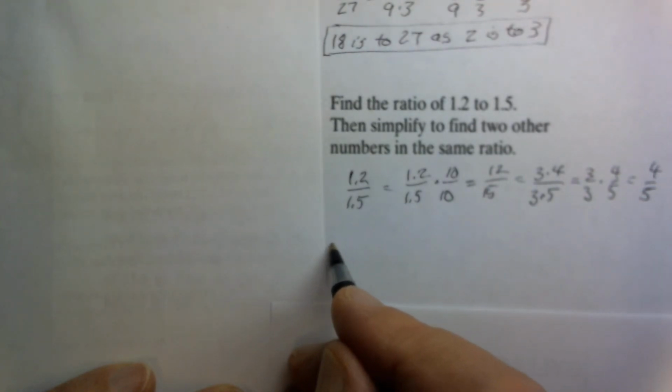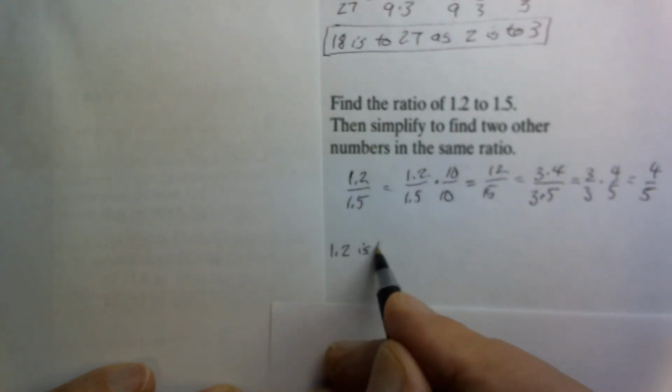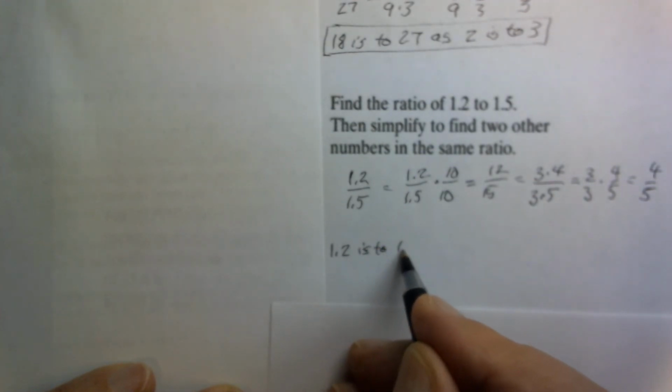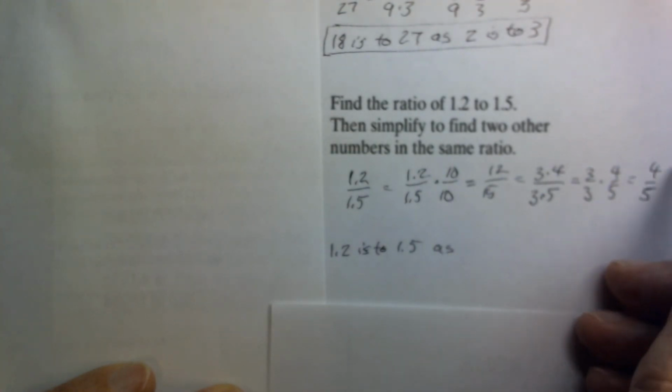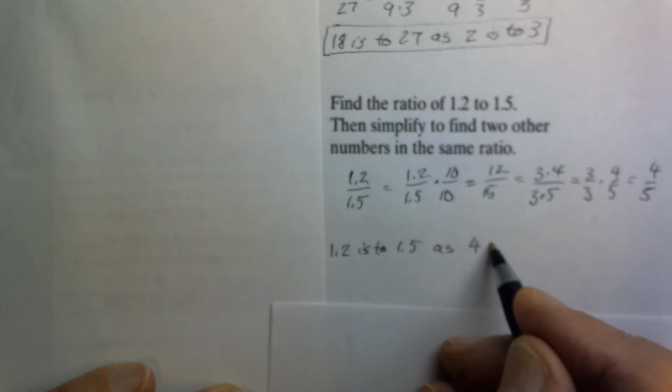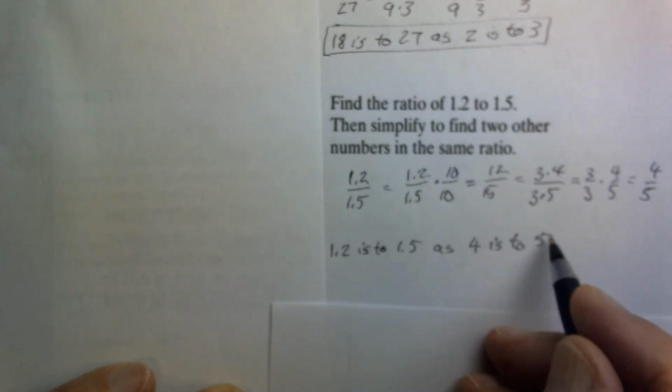In other words, 1.2 is to 1.5 as 4 is to 5.